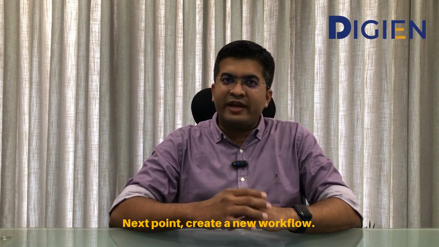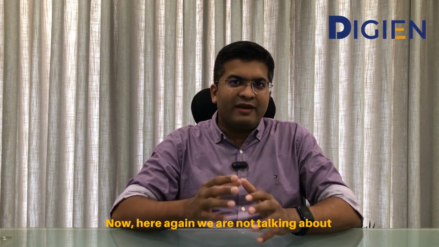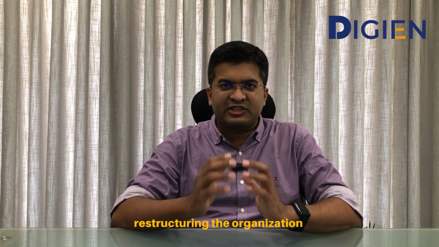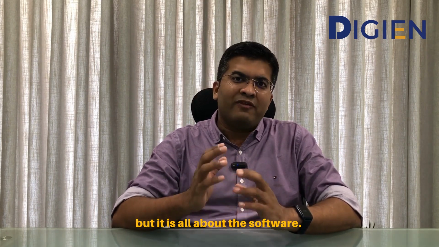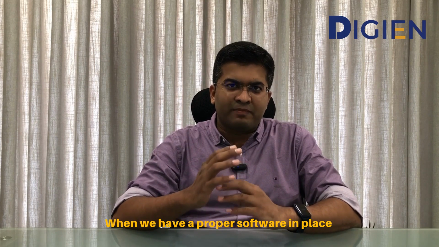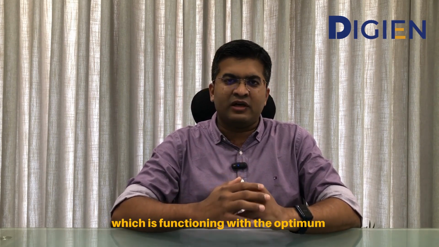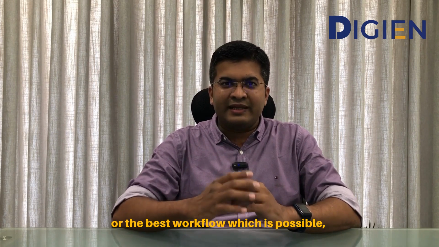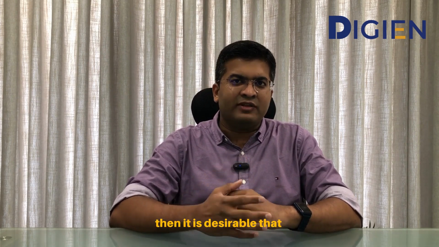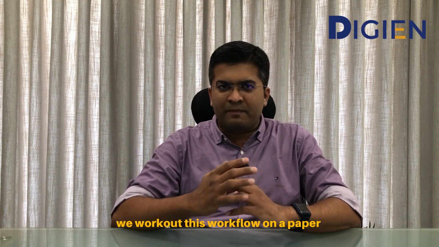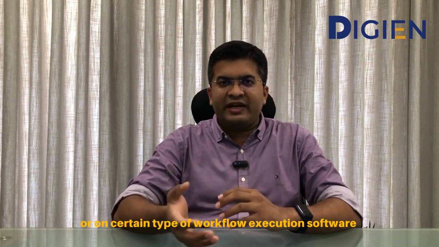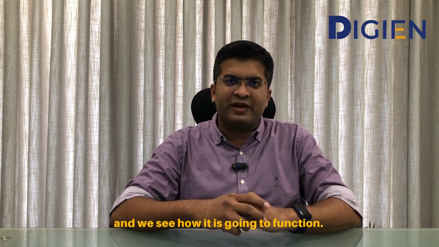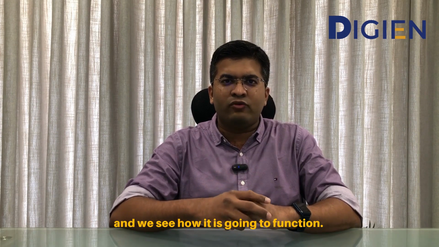Next point, create new workflow. Now here again, we are not talking about restructuring the organization, but it is all about the software. When we have proper software in place which is functioning with the best workflow possible, then it is desirable that we work out this workflow on paper or on a certain type of workflow execution software, and we see how it is going to function.